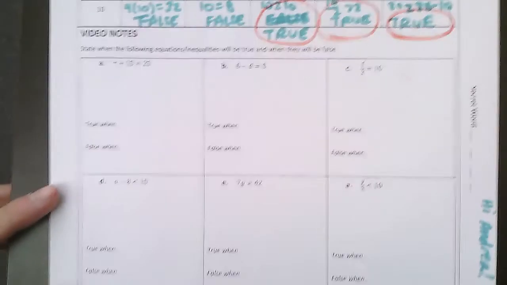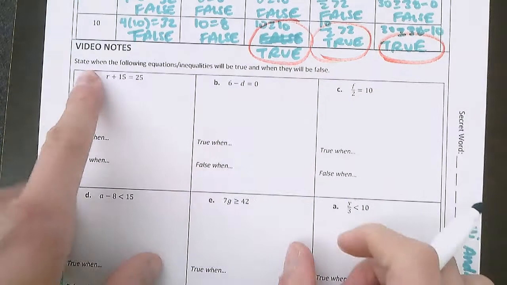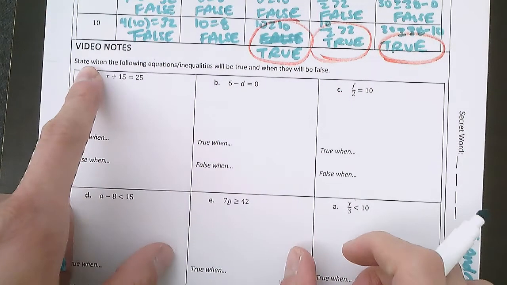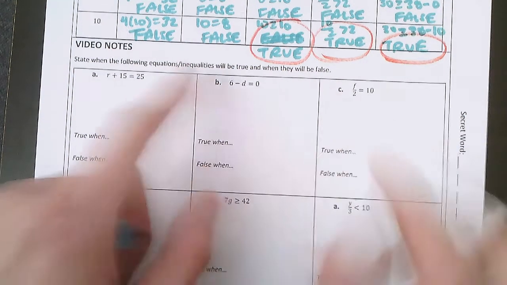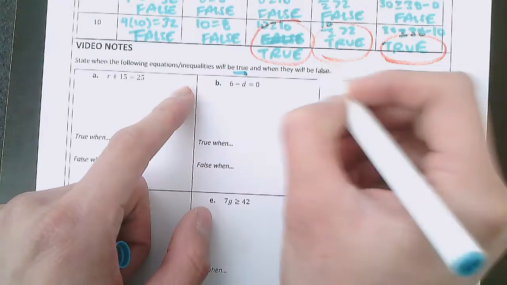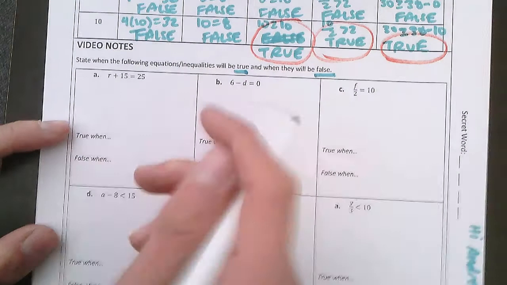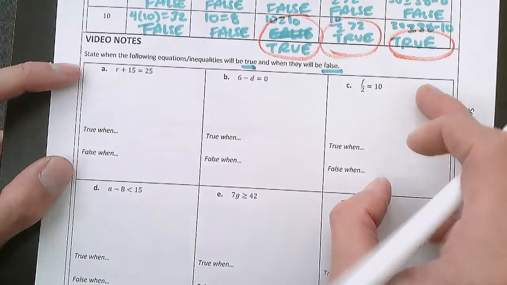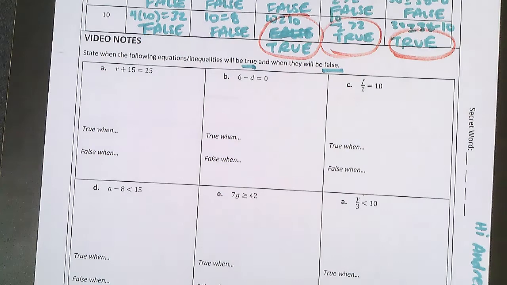Now let's go down to this video notes section. It's asking us to state when the following equations or inequalities will be true and when they will be false. We're going to start with this top row. R plus 15 equals 25.